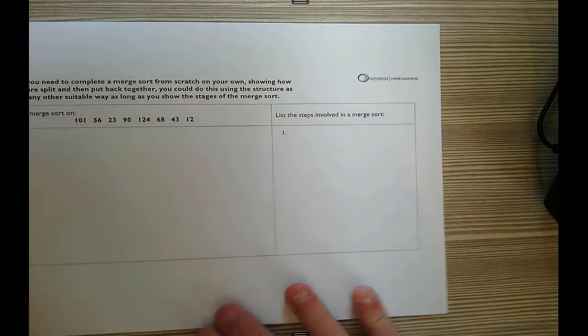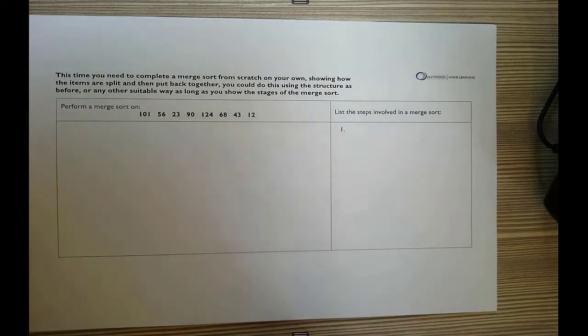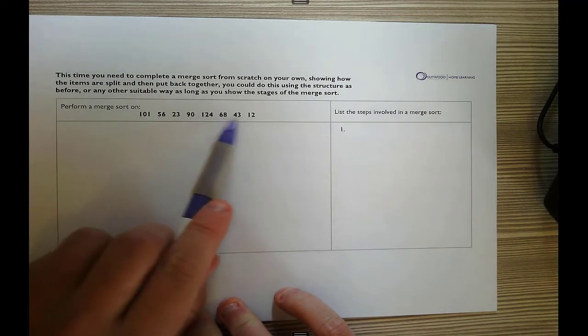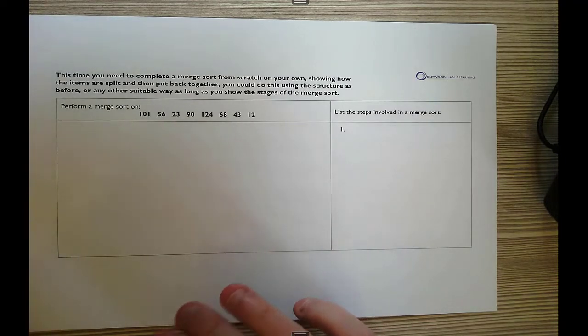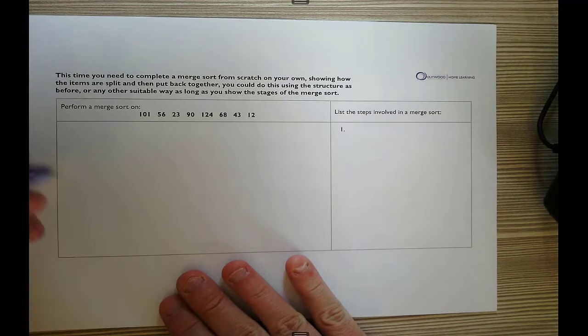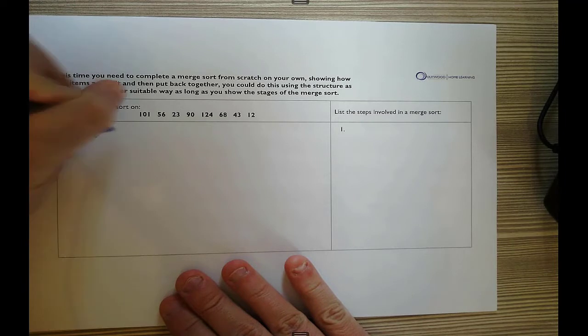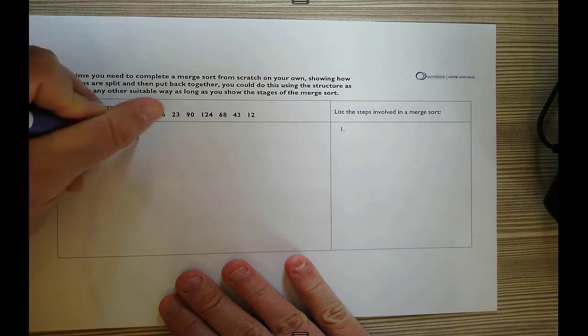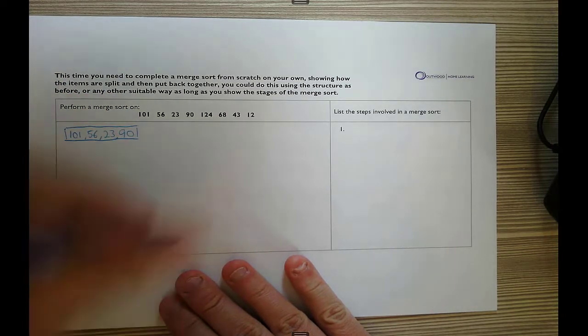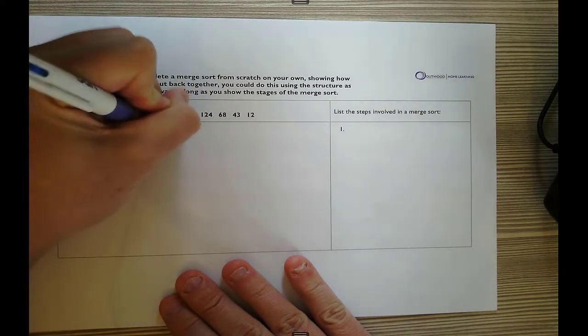So the final part of this activity was to perform a merge sort on these numbers, but it was without the structure we've given you before. So the key thing here is we've got 1, 2, 3, 4, 5, 6, 7, 8 numbers. So how would I do this in an actual example? You could obviously draw it like we've just had on those structured examples, but this is how I would do it. I would simply put 101, 56, 23, and 90, and I would put a box around them to signify that they're now one list. And then I would do the same with the other 4 to show I've split it in half.